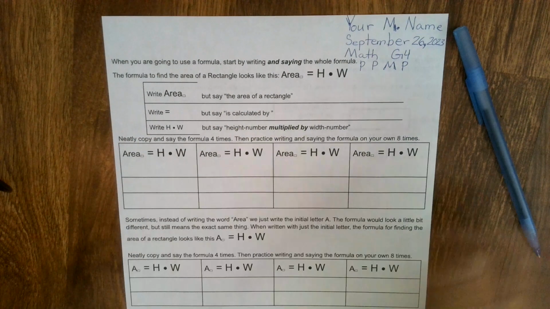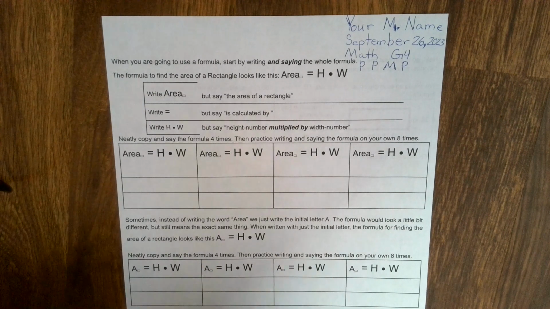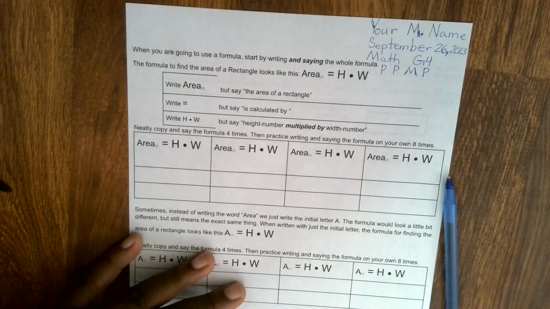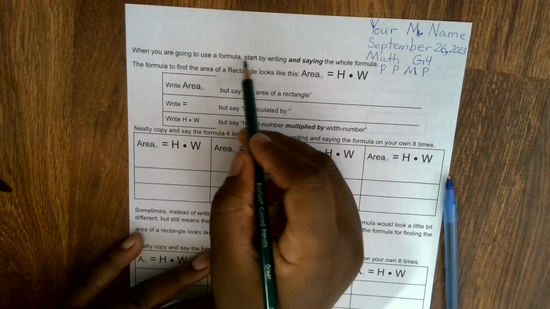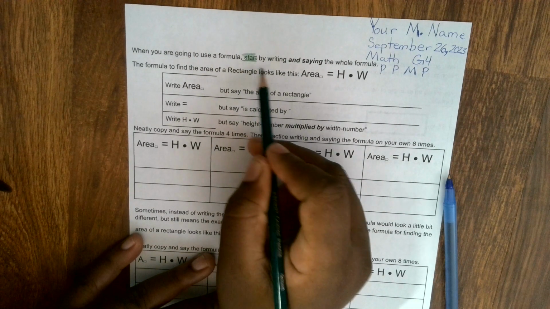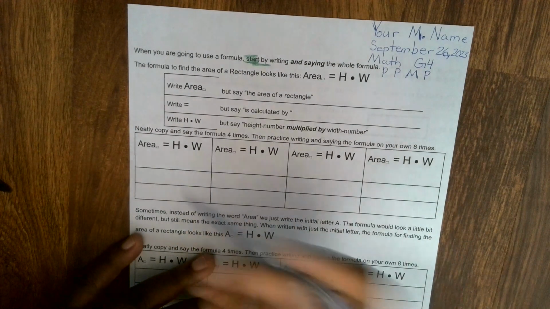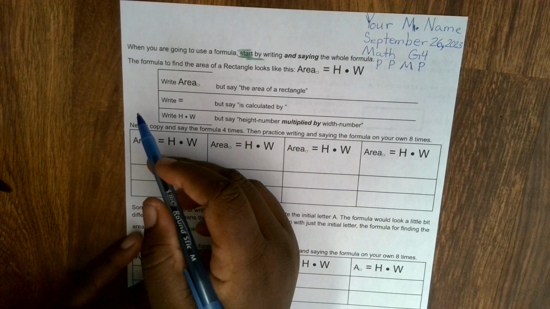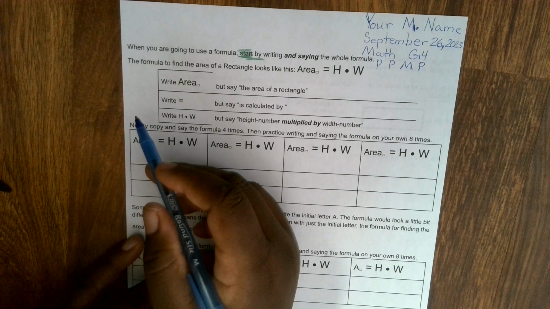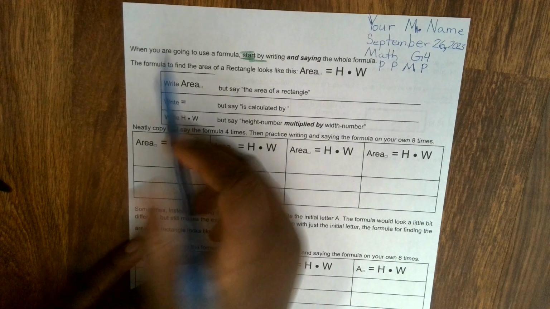Now that your paper is labeled, let's go ahead and look over this lesson sheet together. The main idea here is that when you're going to use a formula, you're going to start by writing and saying the whole formula. It says start by writing and saying the whole formula. So let's use a formula for a concept that you're pretty familiar with, the area of a rectangle.